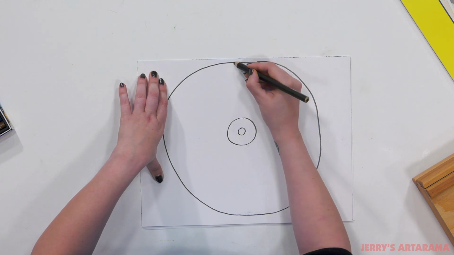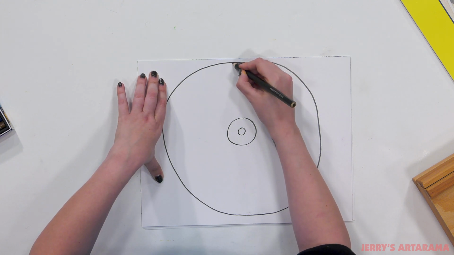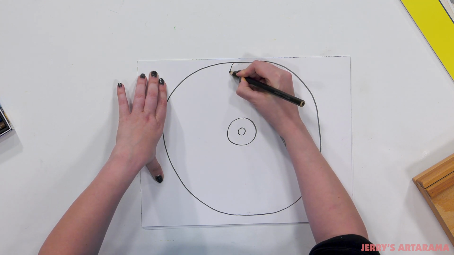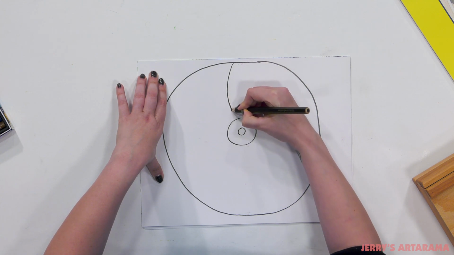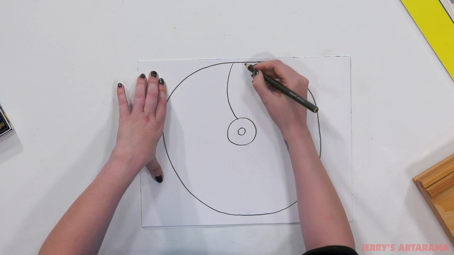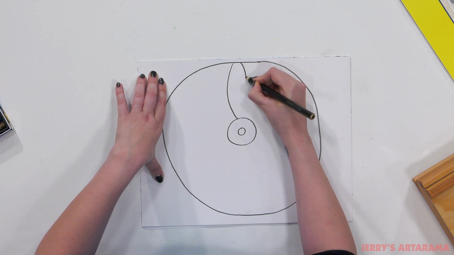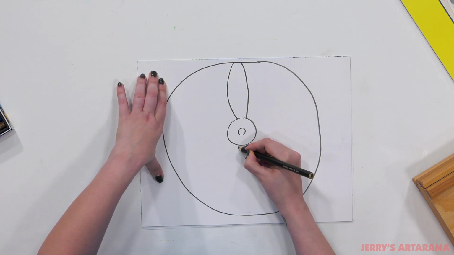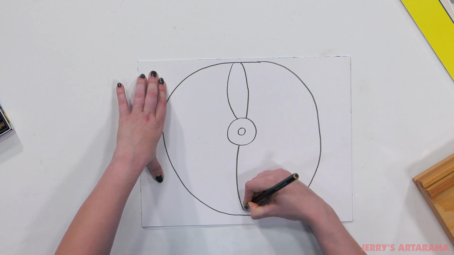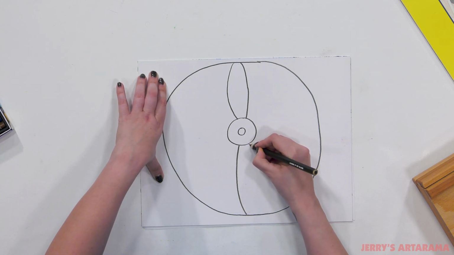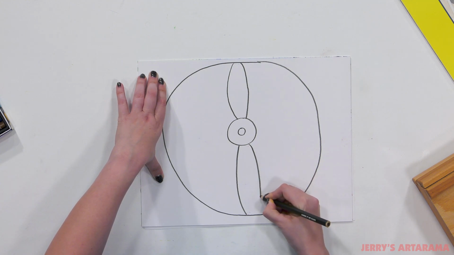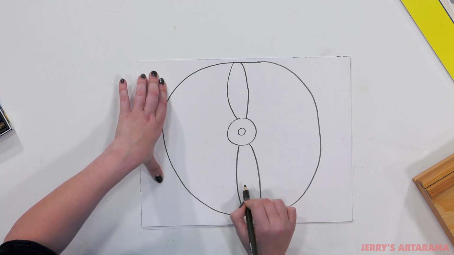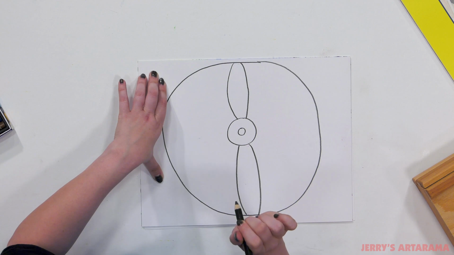I'm going to start at the top here of our outer circle and, pressing down hard, come down with a curve to meet down here at our central circle, and then repeat that on the other side for our almond shape. Then we're going to do the same thing down here. And remember, none of this has to be perfect. We're still creating a radial design.